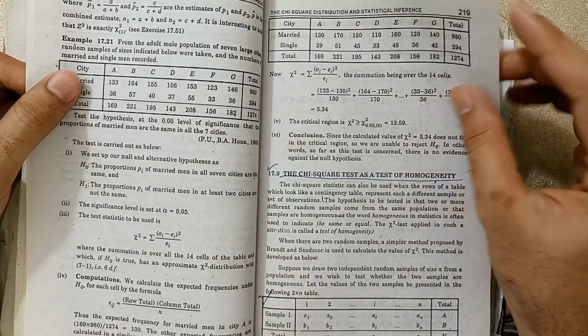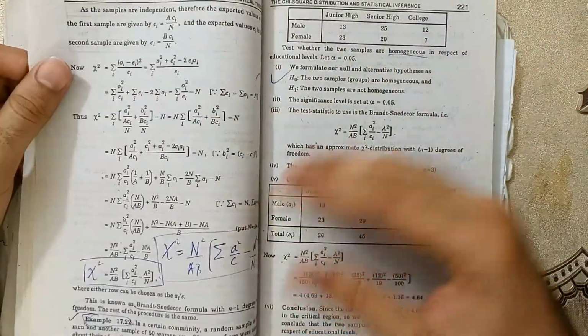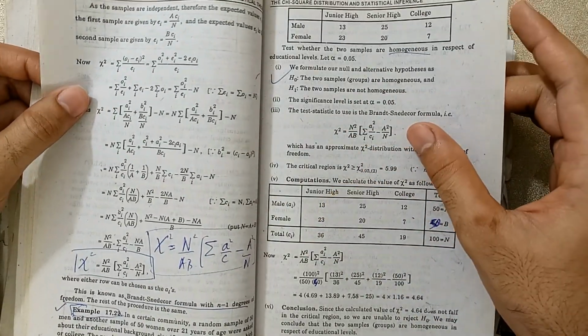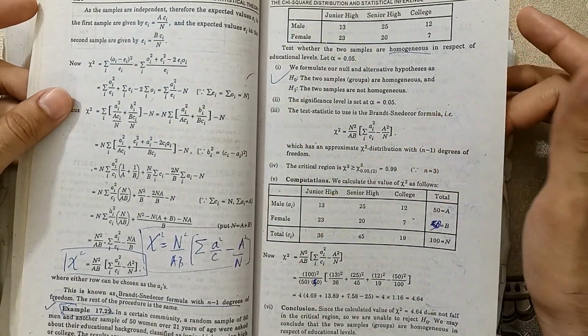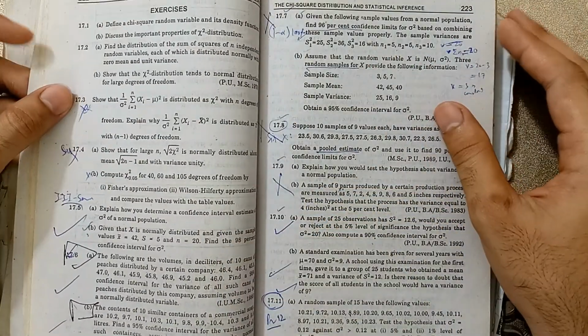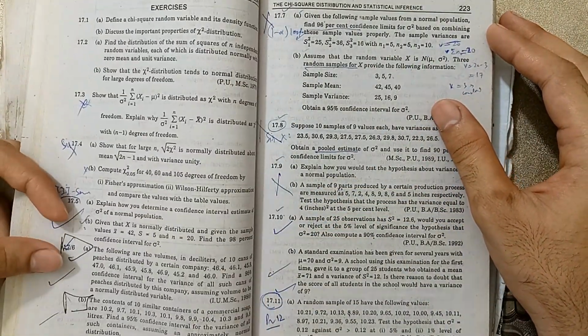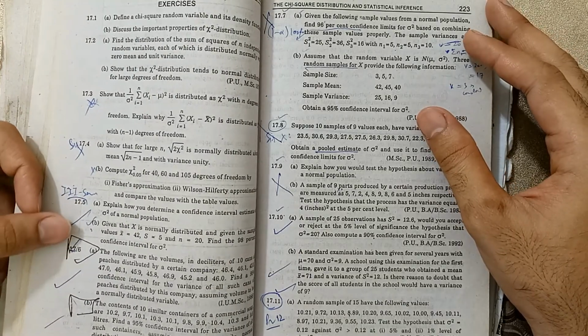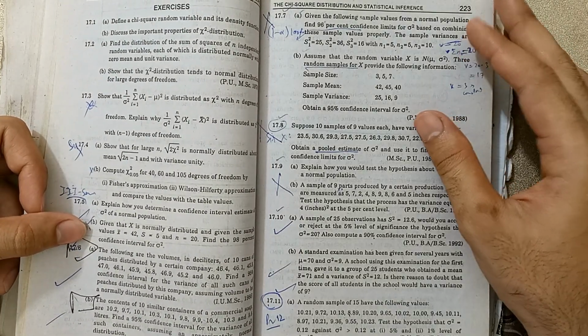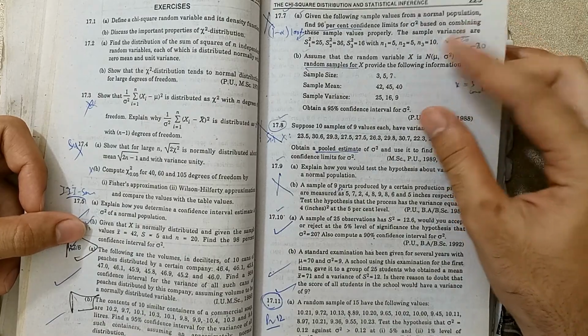Chi-square test for homogeneity is also very important for exams. Now this formula is very important. Example 17.22 is very important for exams of BSc Statistics Part 2. Now I'm going to move to the exercise, and exercise 17.6 A and B parts are very important for exams. 17.5 B part is very important for exams of BSc Statistics Part 2.